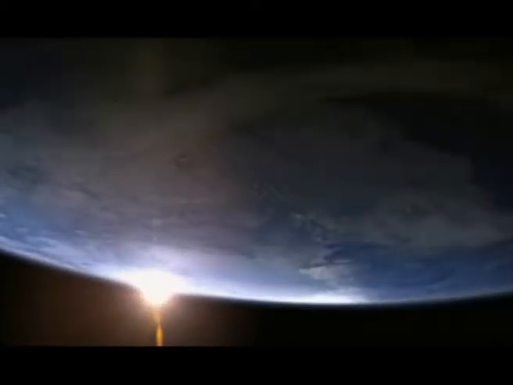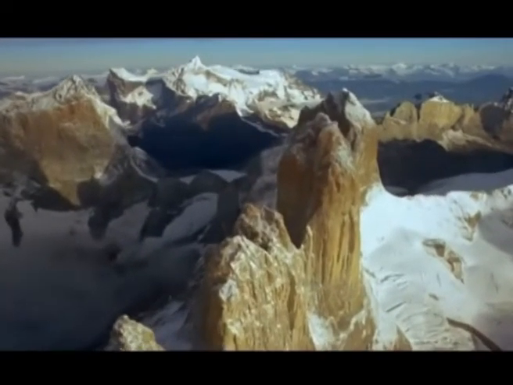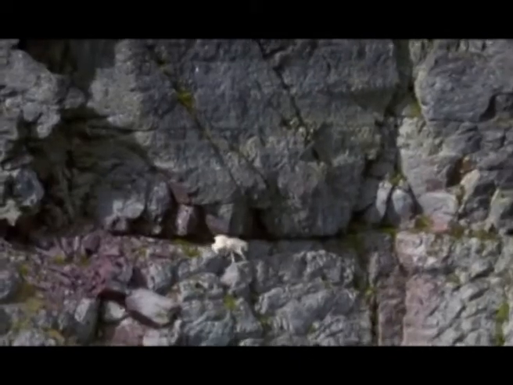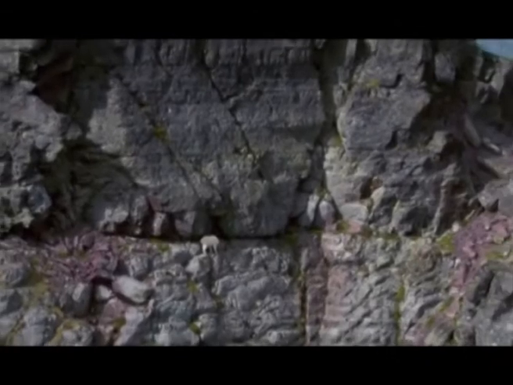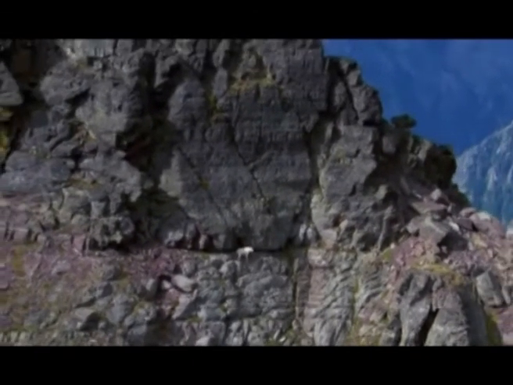The Earth carries the history of geological events in its rock layers. It follows that the oldest layers are at the bottom and the youngest are at the top.